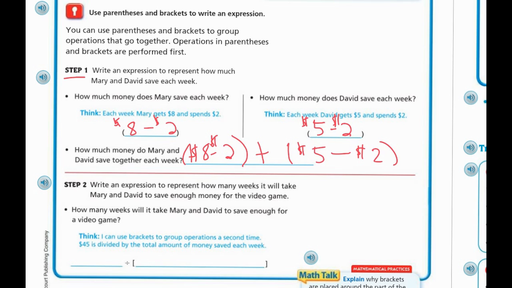The other part of this problem was to write an expression to represent how many weeks it will take. So we've answered part of the question, but now we have to answer the other part. If Mary and David are going to work together and save up enough money, we need to know how many weeks it's going to take. The amount that they're going to need is $45.